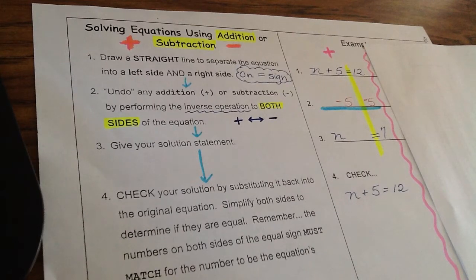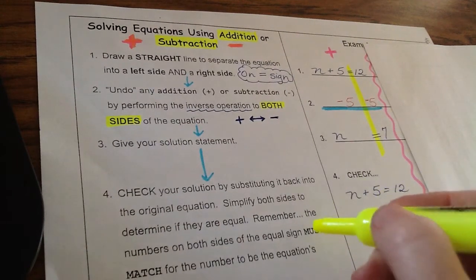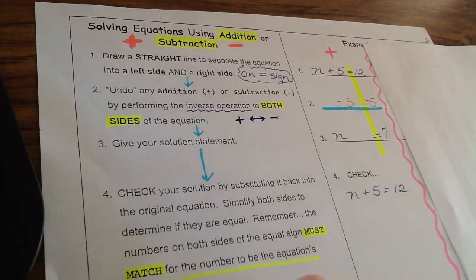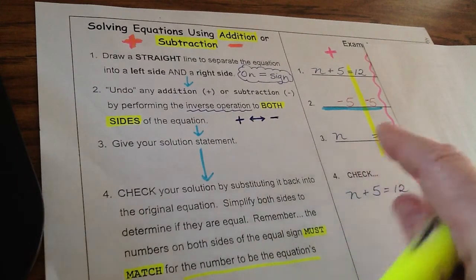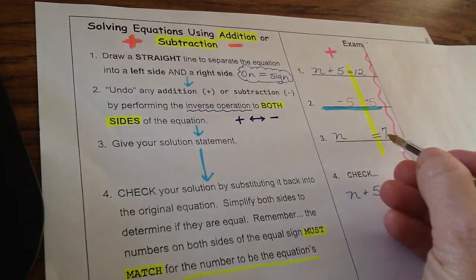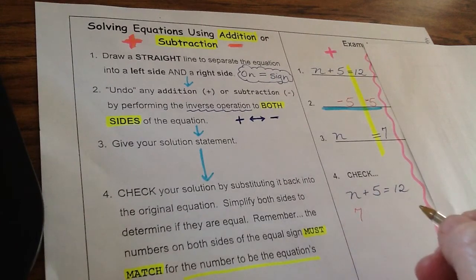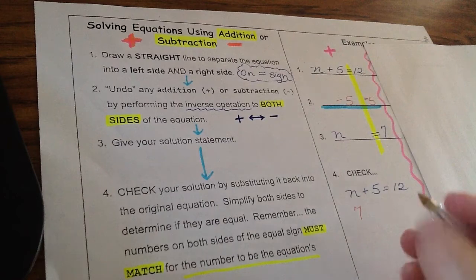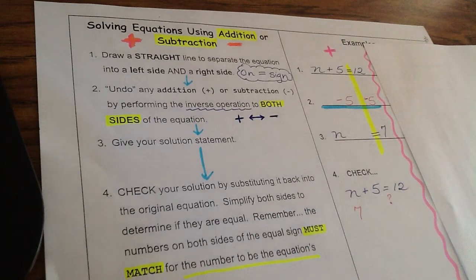Next it says simplify both sides to determine if they are equal. Remember, the numbers on both sides of the equal sign must match for the number to be the equation's solution. So, the must match is pretty cool, but remember that you're checking to see the number that you had up above, the n equals 7, if it's for real, if it does work, if it is a solution for n. So what you're going to do is you're going to plug in the 7 where the n was, and you're going to put a baby question mark on top of the equal sign.